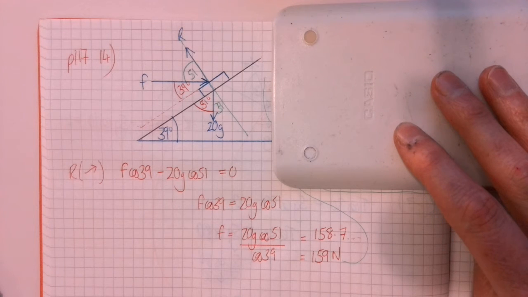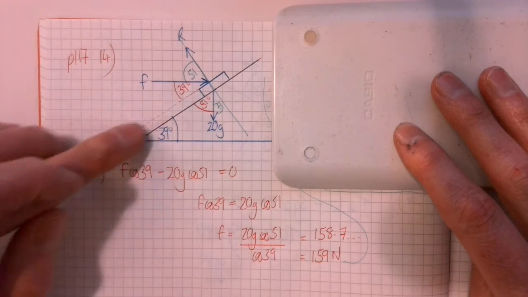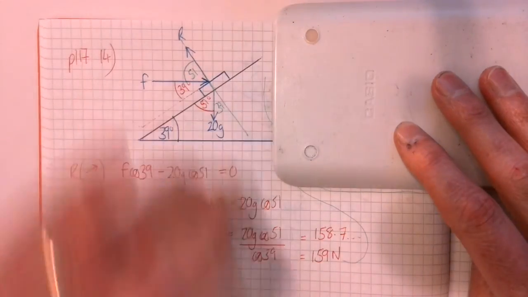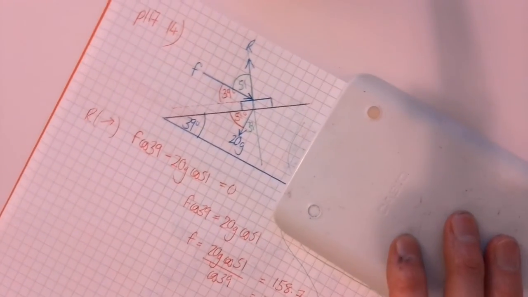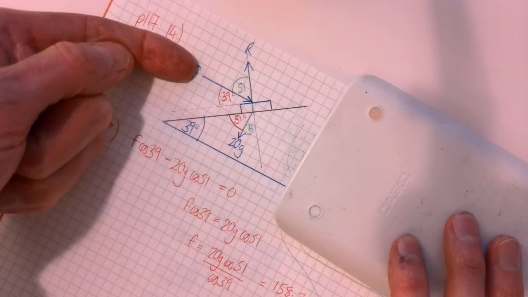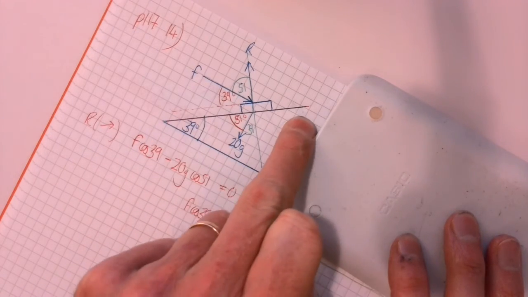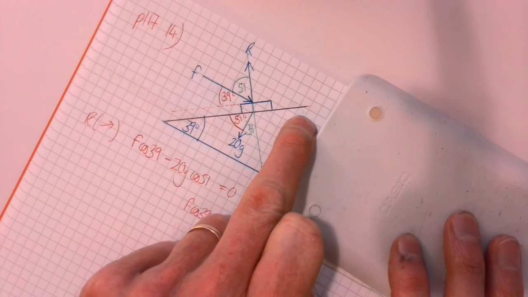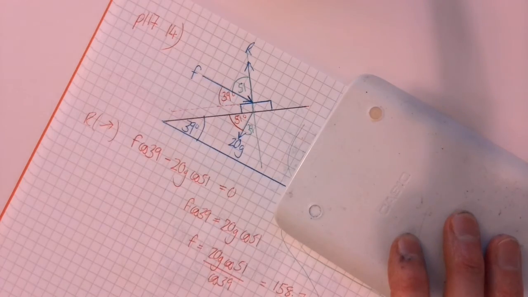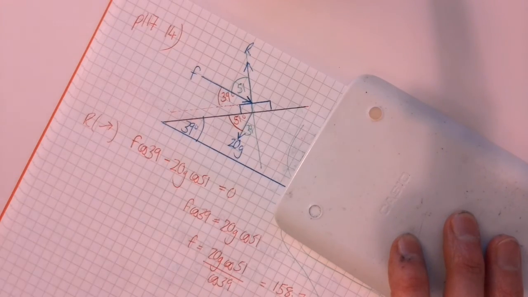Okay, so a lot going on here. Let's resolve parallel to the slope firstly. So that's this direction here. Let's turn it. So I've got R has no effect. I've got this force at an angle of 39 degrees to the plane, pushing it up effectively, and this force at an angle of 51 degrees to the plane, pulling it down.